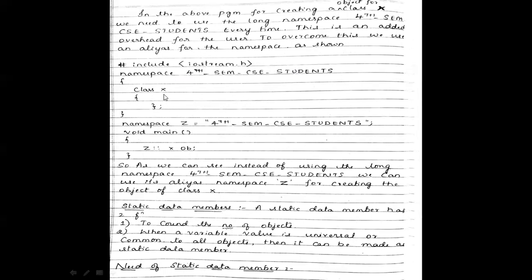So if I want to create an object for this X class, then instead of using the entire namespace, I can use only Z, which is an alias for this namespace. Now in the main function, I am using the namespace Z; I can use it instead of the entire namespace because it is an alias. Then I write the scope resolution operator, go inside that namespace, and create an object for class X.